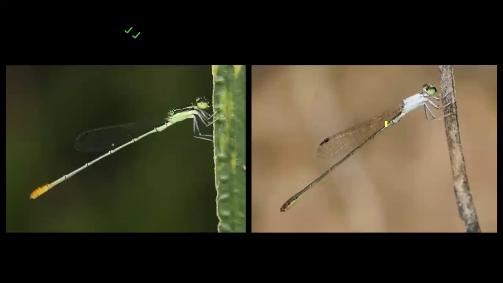So this pruinescence is something that you can see in certain different groups of dragonflies and damselflies. So that's something that we have to pay attention to when we are making identification as well. So if you see a pruinose individual, you have to make sure that you look at the structural characters as well.